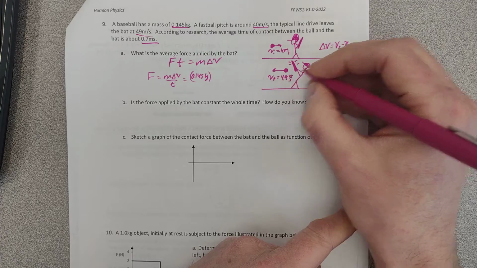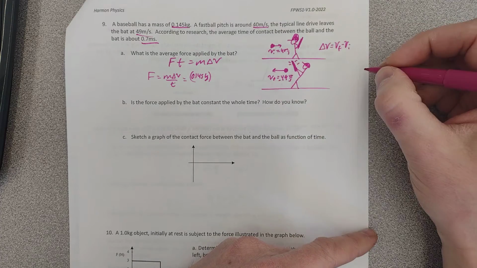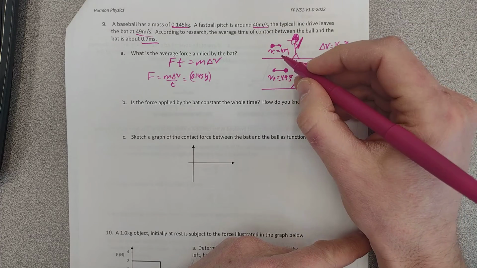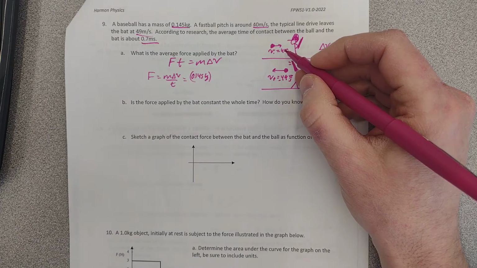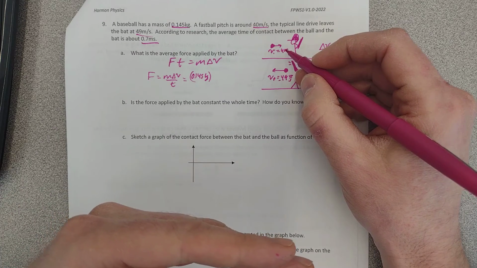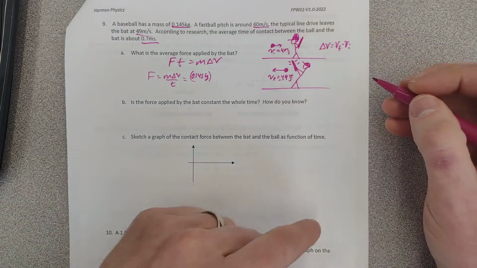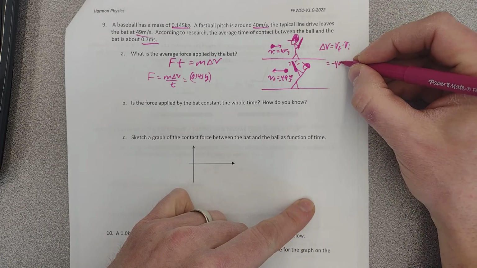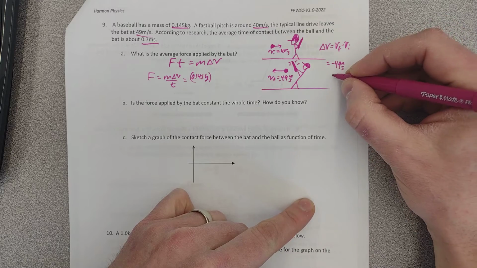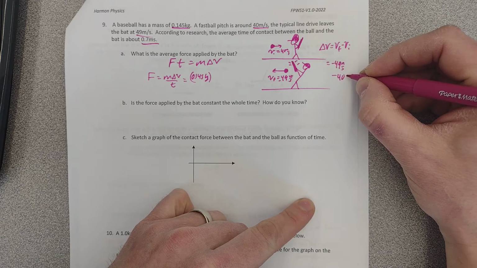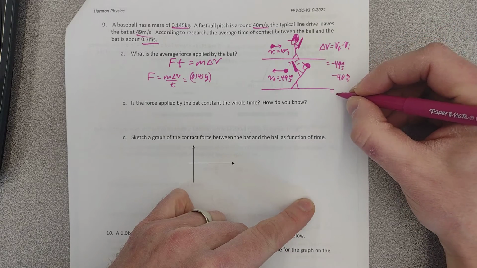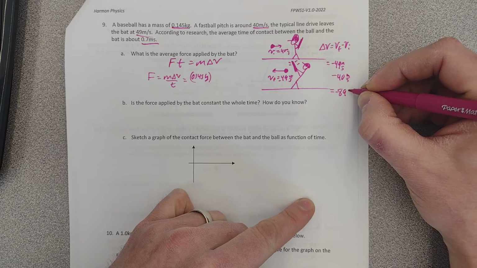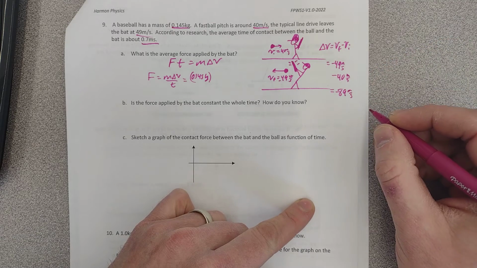That would be wrong. You have to put in the negative sign because this velocity is actually changing by quite a bit. It's going down by 40, and then it's gaining negative 49 as it rebounds. So the change in velocity is negative 49, your final velocity, minus v initial, which is negative 40. Your change of velocity is actually negative 89 meters per second, the way I drew it here.